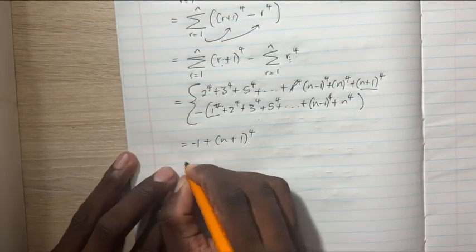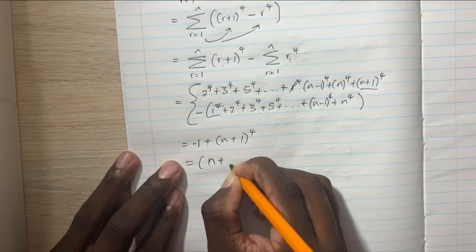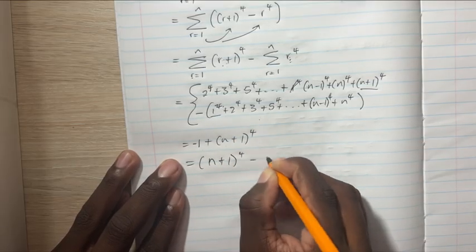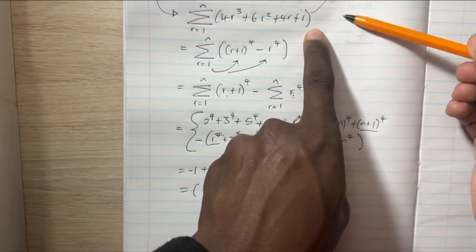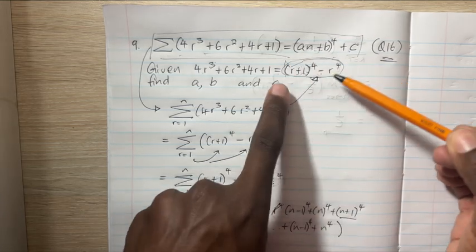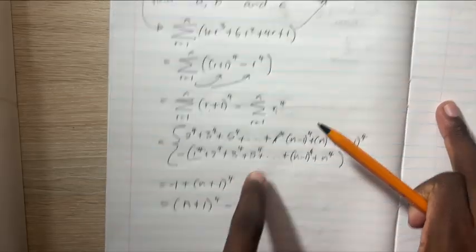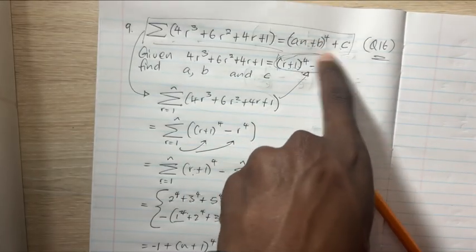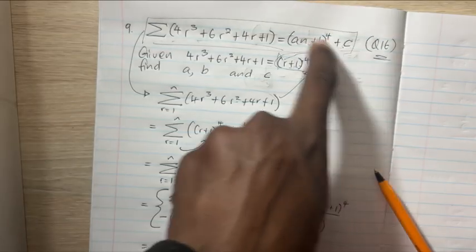Right, so let's write this neatly. Start with the positive thing, I mean: (n plus 1) to the 4th minus 1. And they said that the sum of this was equal to this thing, and we should find A, B, and C. We have written it in this form now. So let's find our A, our B, and our C.